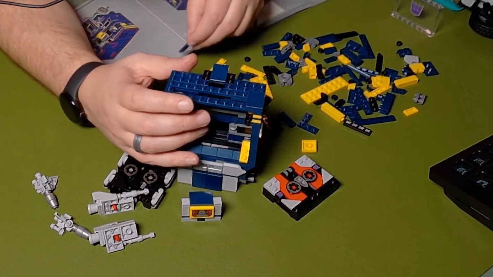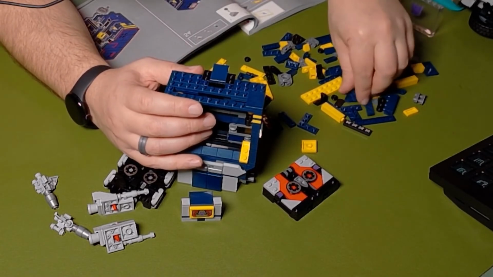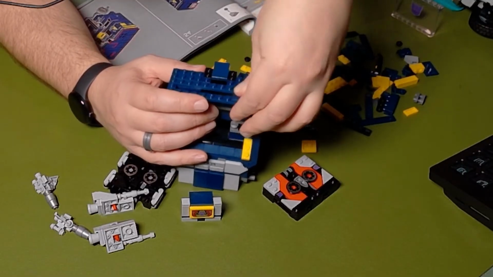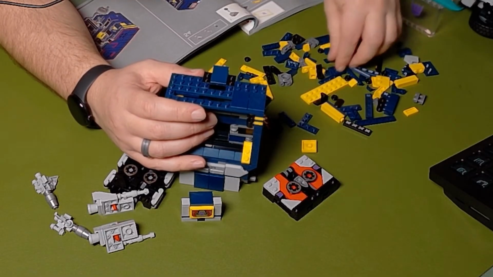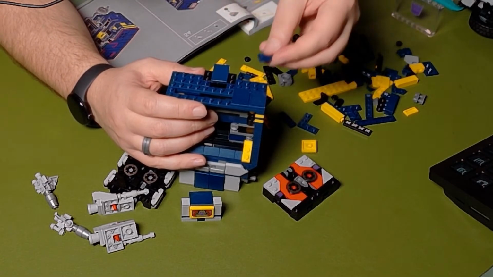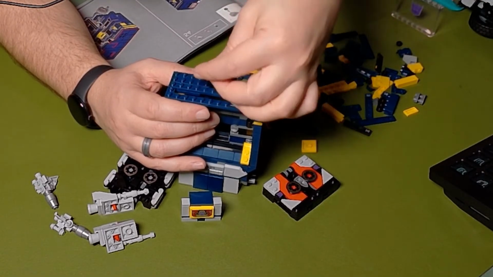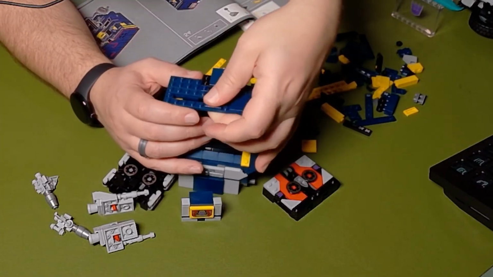Is that one of them? No, that's too short. And a 2 that's this way, and another 3. That one goes in the middle, I believe.